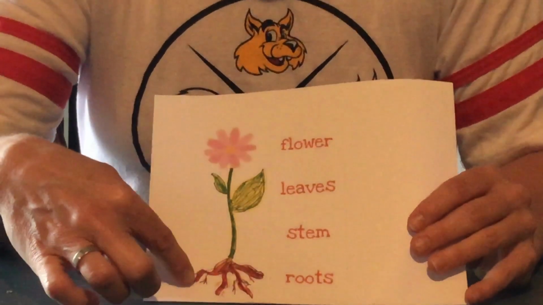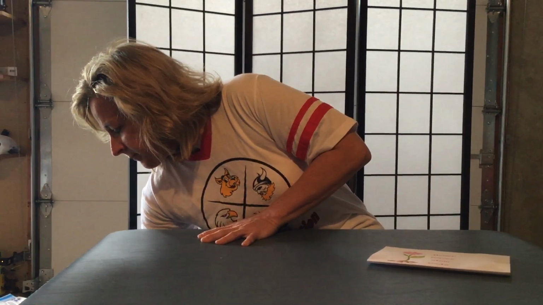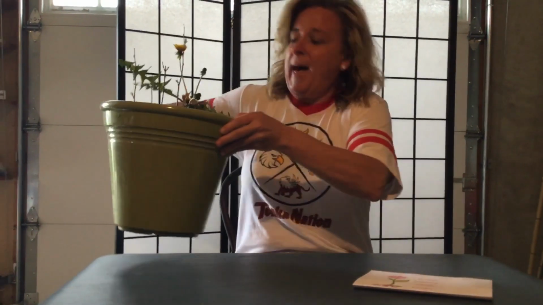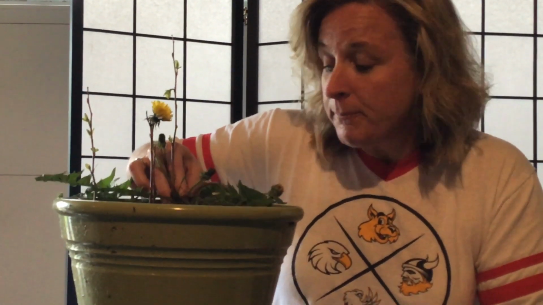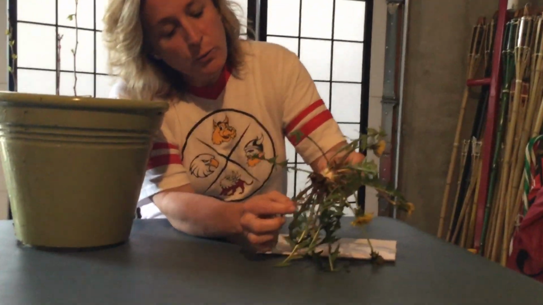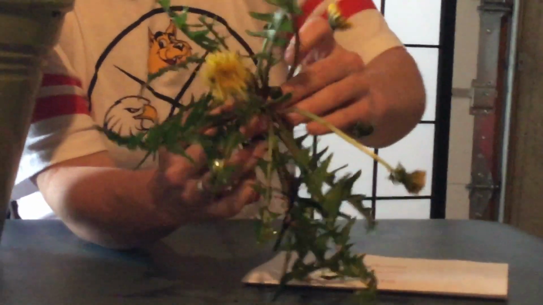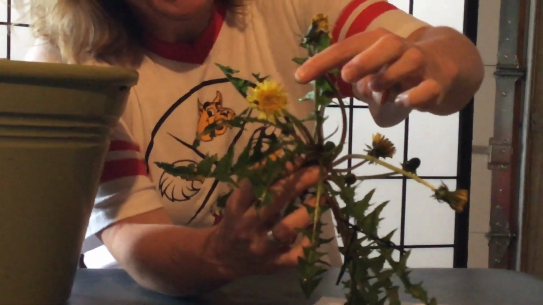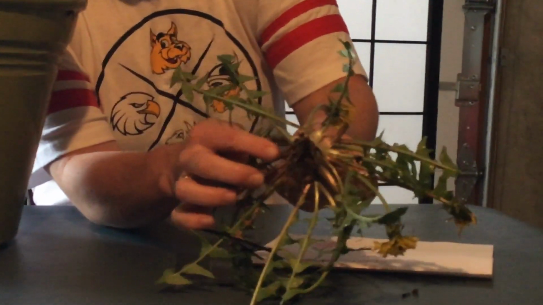So let's take a look at some real roots. I have, there we go. Look at this. I have a dandelion, and we're going to pull this up and look at the root, okay? Here we go. I see the roots. Here are the leaves, the stem, and then I see the flowers right here. So this is the root that was down in the dirt.